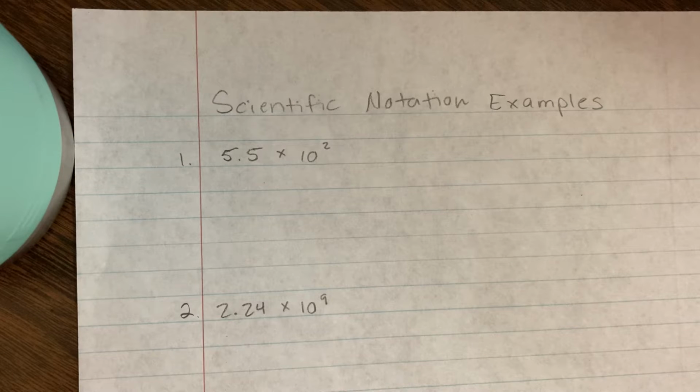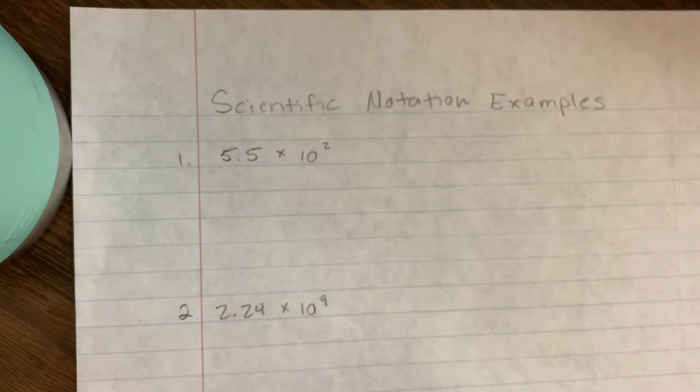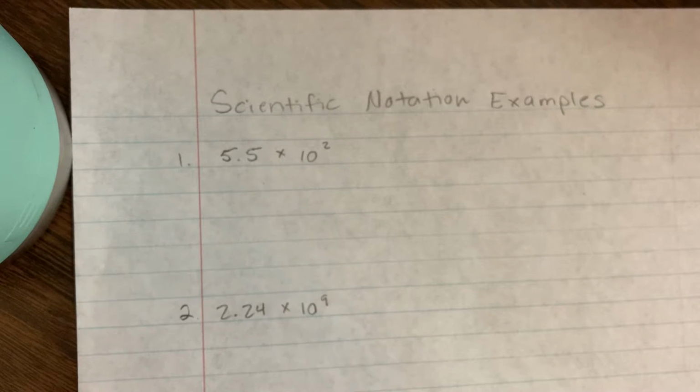All right, let's do some scientific notation conversion examples. We've got my phone set up on my coffee cup here. This is the best thing I could do for now. Maybe I can get a little bit fancier in the future, but just bear with me on this.